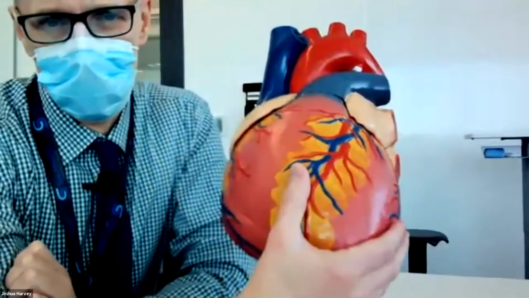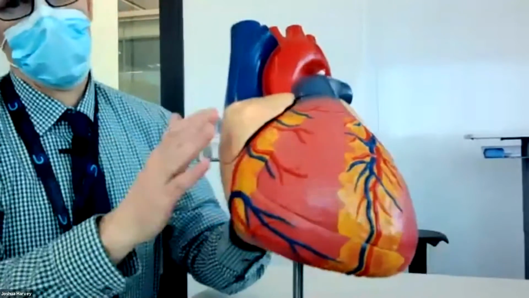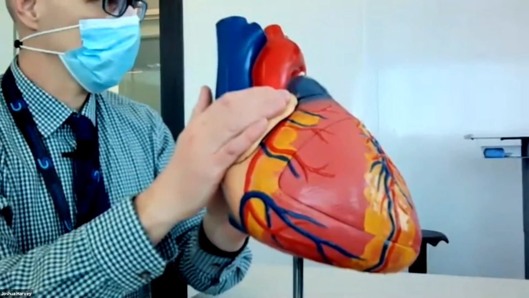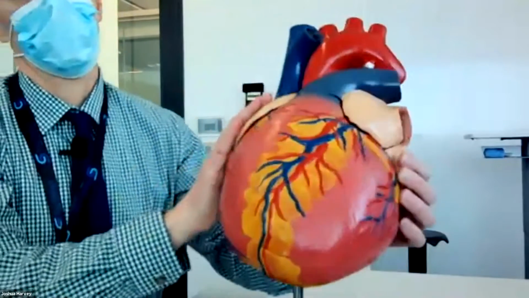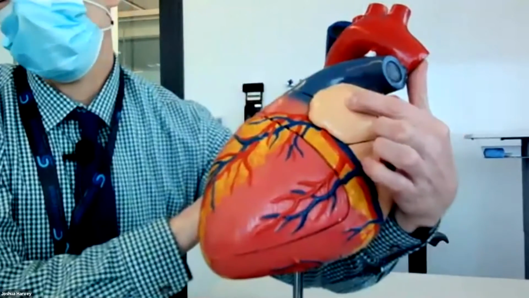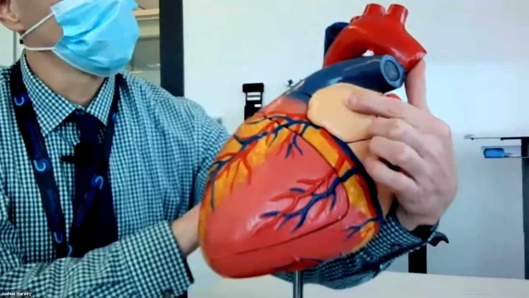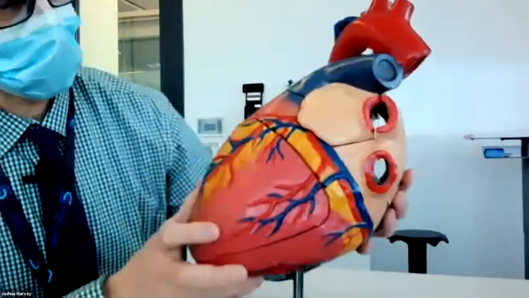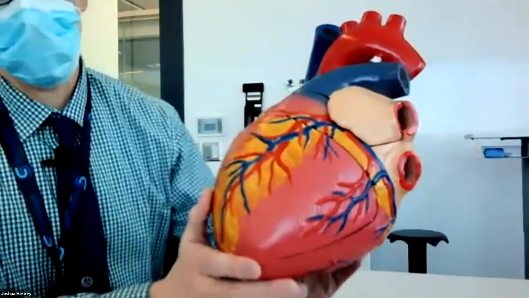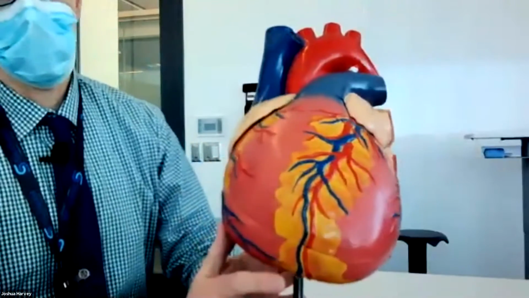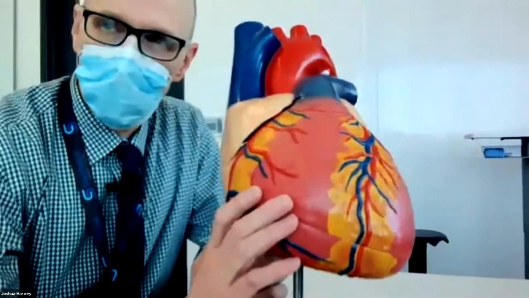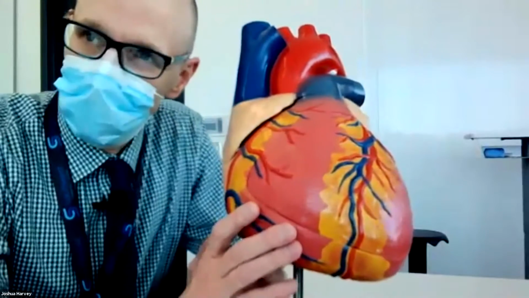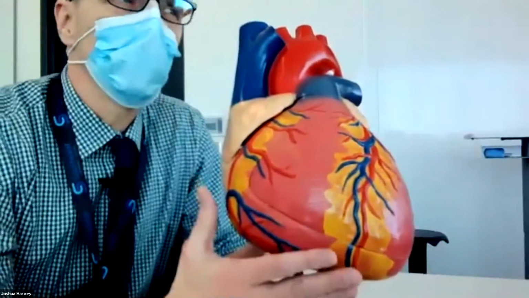It's kind of hard to see on this model, but we've got the right atrium. I keep saying that wrong. Atrium, and then the left atrium. Not a very big chamber, is it? Just looking at it, it's not super impressive. And in reality, we don't care a whole lot about our atria, the right and left atria.